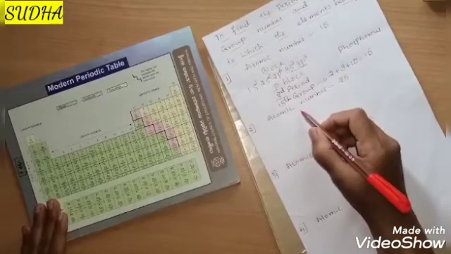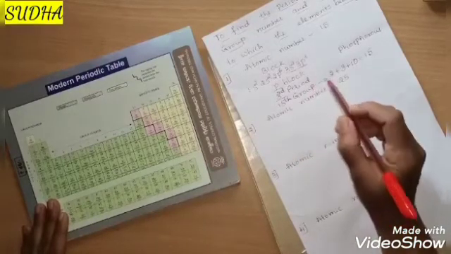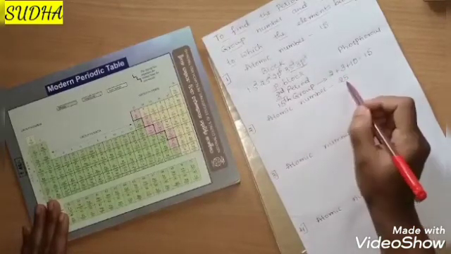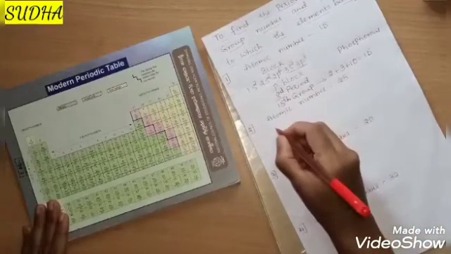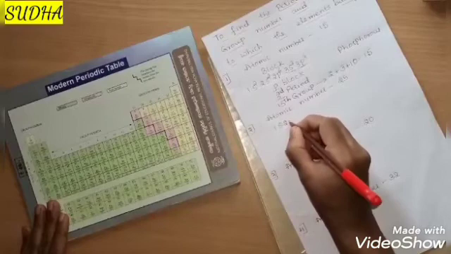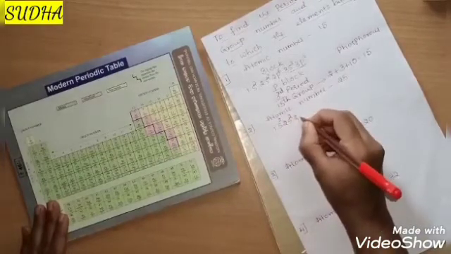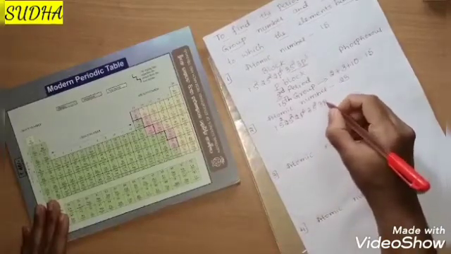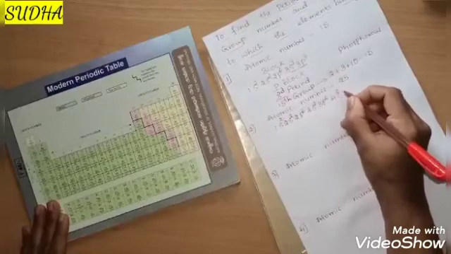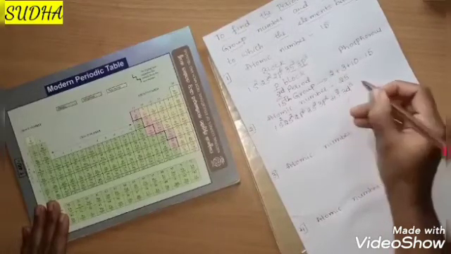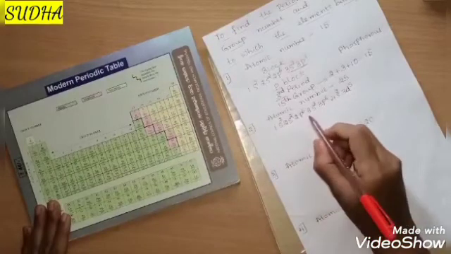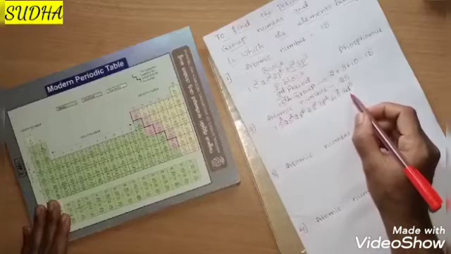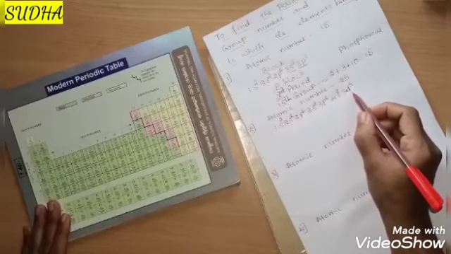Let us find out the block, group number and period number to which this element belongs. The atomic number is 25. Let us write the electronic configuration: 1s2, 2s2, 2p6, 3s2, 3p6, 4s2, 3d5. Right? Here this is a transition element. Whenever the D block comes, we can say it is a transition element.